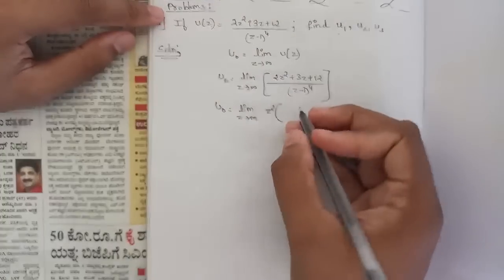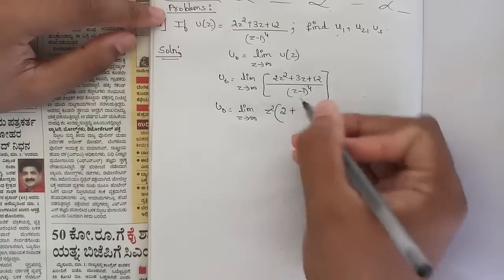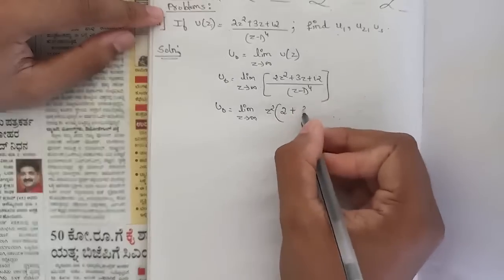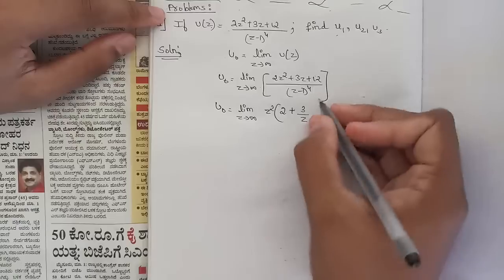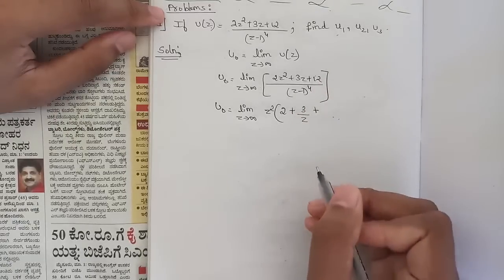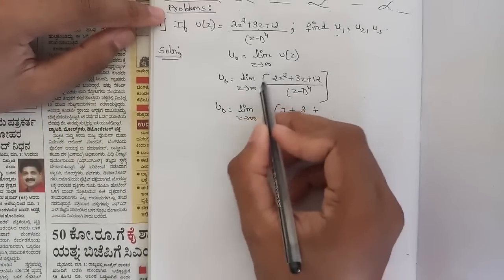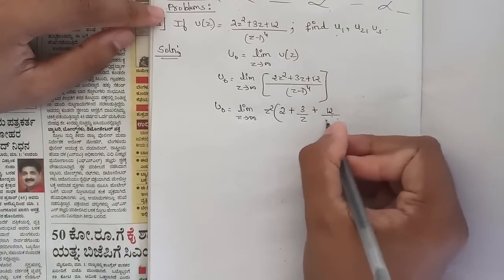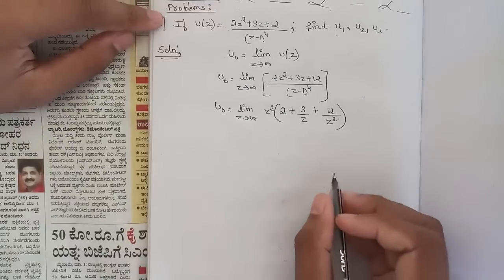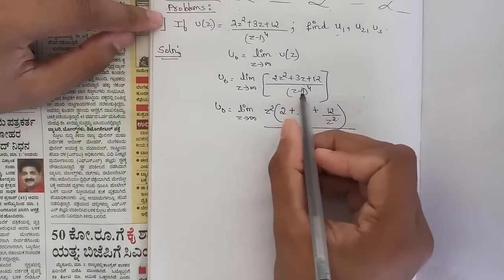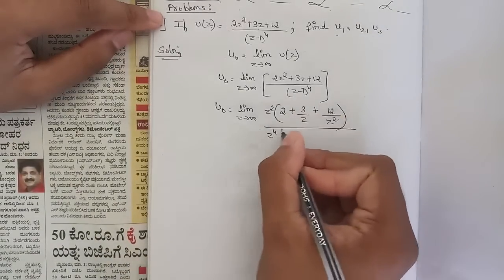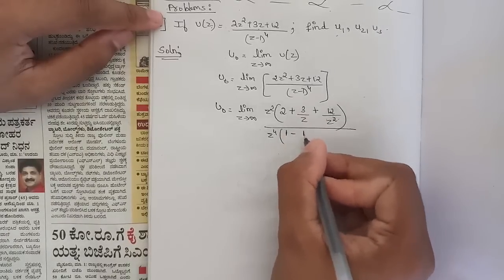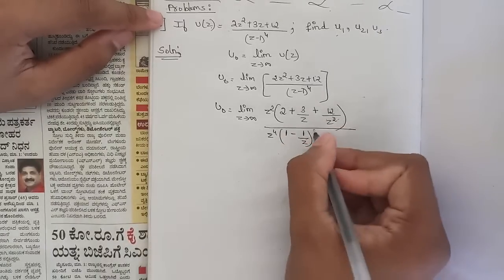So what are the terms remaining? 2 plus, since there is already a z, if we take z square outside, the remaining term would be 3 by z. Similarly here only 12 is remaining, so if we take z square outside, we need to have another z square, so this becomes 12 by z square. And similarly in the new denominator, take z power 4 outside, so the remaining term is 1 minus 1 by z to the power 4.